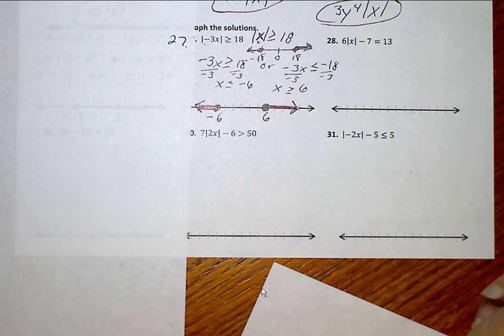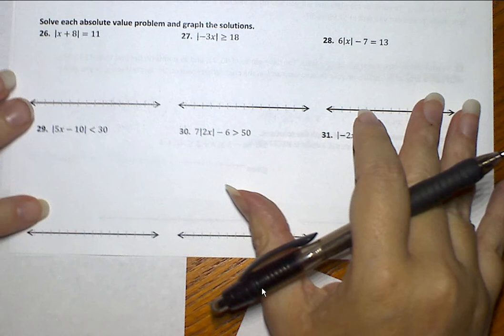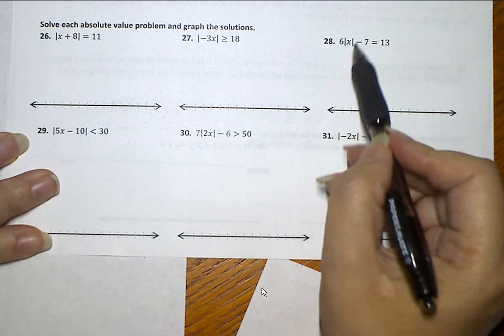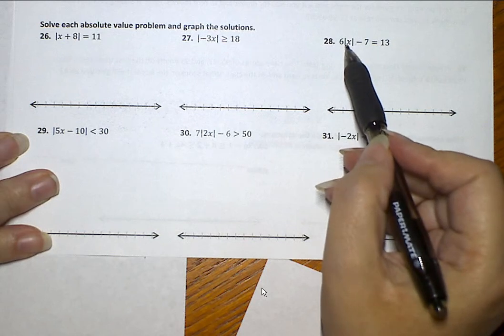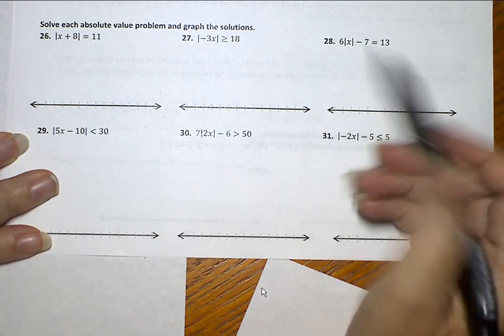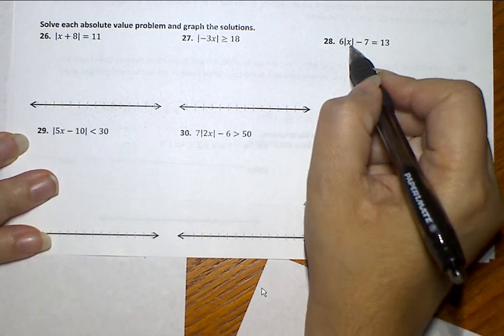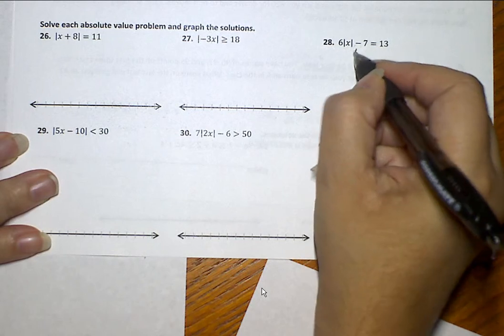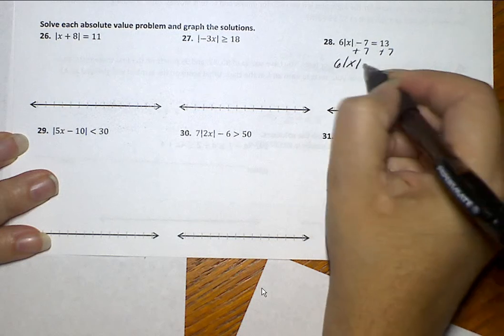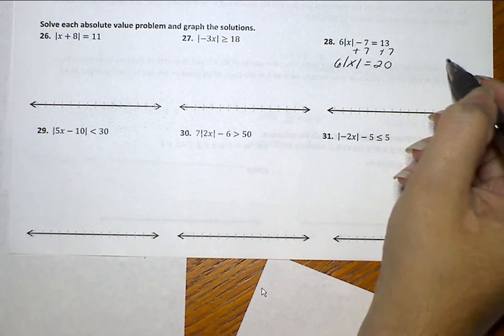Alright, 28. You want to get the absolute value by itself. So what I'm going to do is I have to get rid of the negative 7 and that 6 before I can do anything else. So I'm going to add 7 to both sides. So I have 6 absolute value of x is equal to 20. And then I would simply divide by 6.